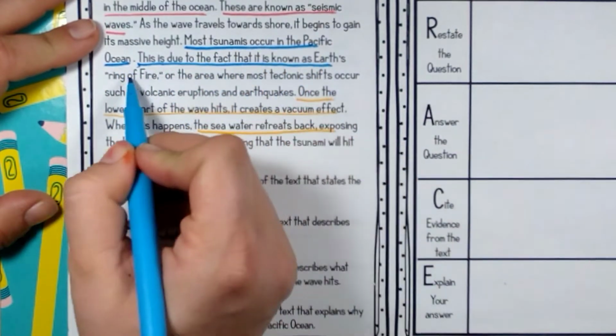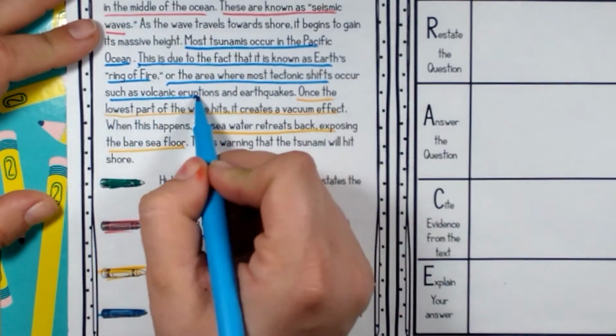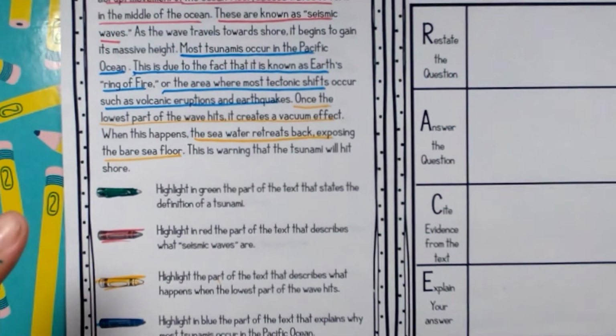This is due to the fact that it's known as Earth's Ring of Fire, or the area where most tectonic plates shift, causing earthquakes. Okay, so it's in the Ring of Fire. That's my evidence, and everything is organized into questions that could be asked.